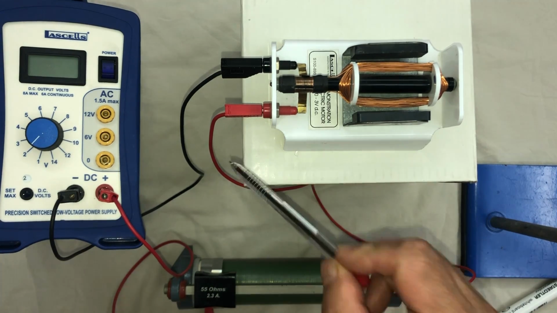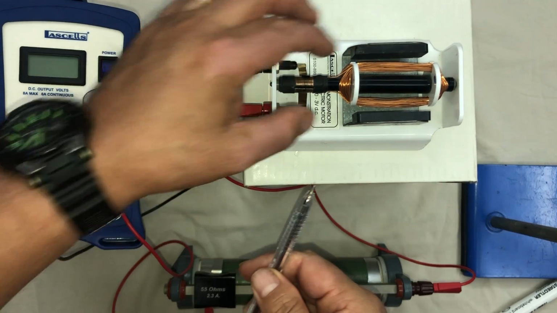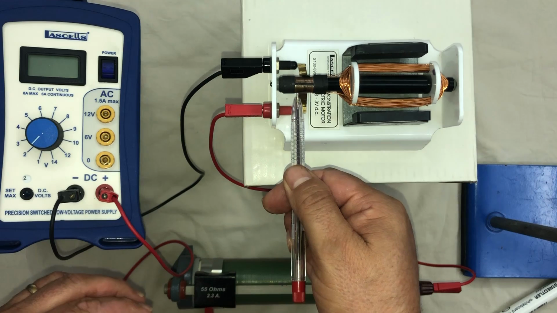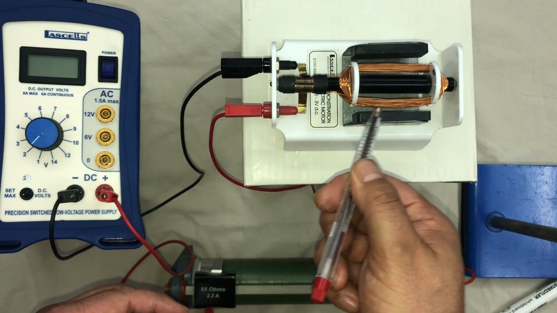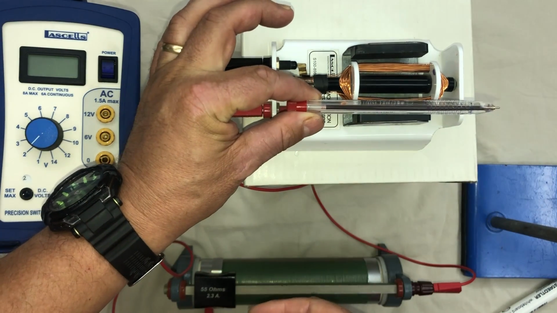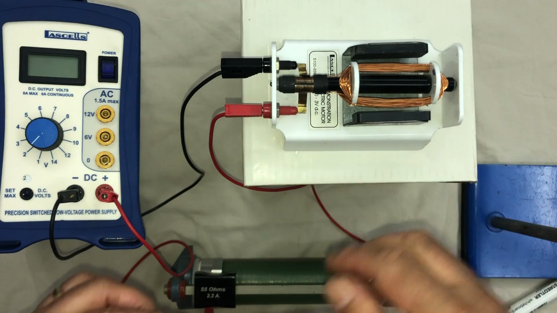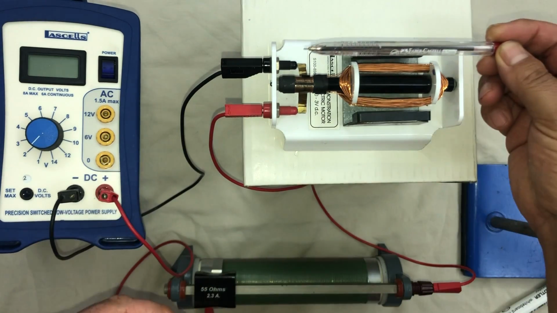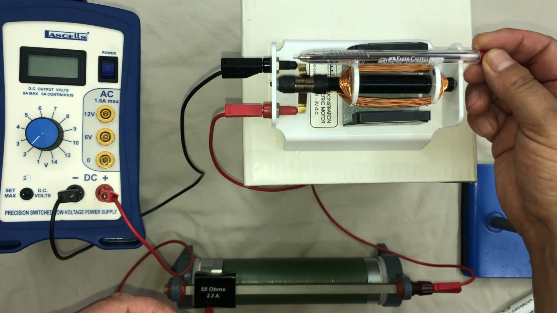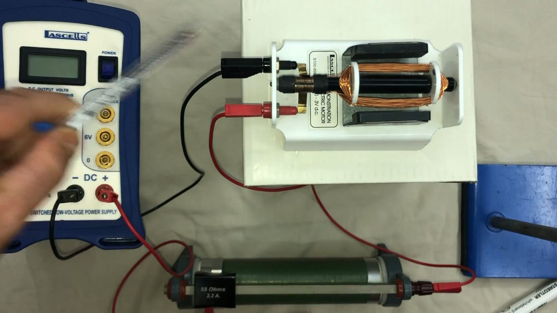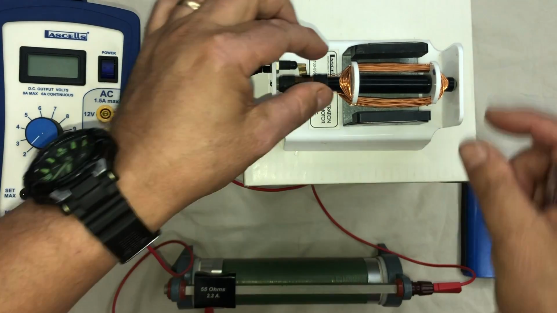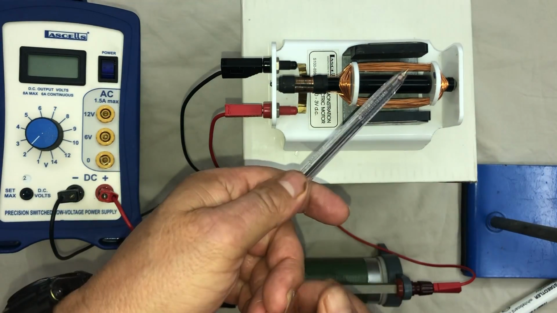So conventional current goes in here, and then down this side. So conventional current is going in that direction in the bottom side of the coil. It's going in that direction in the top side of the coil, and the conventional current comes out back to the power supply.